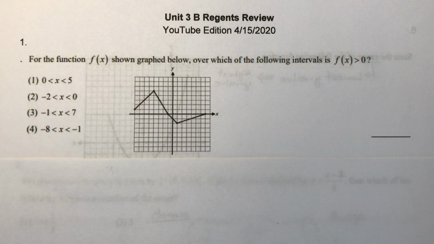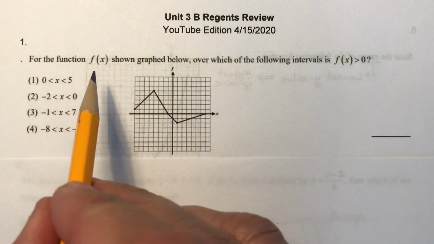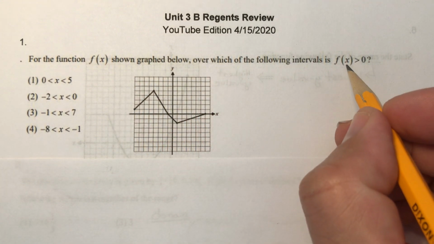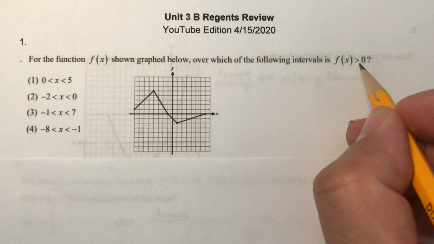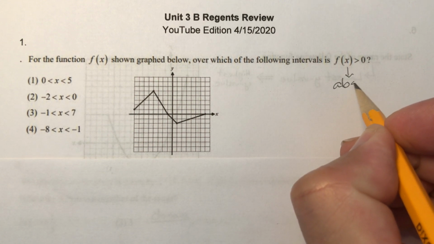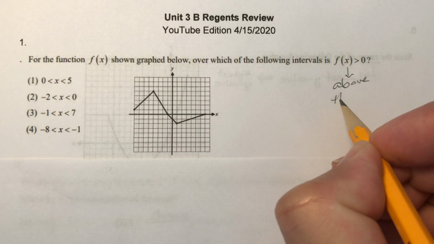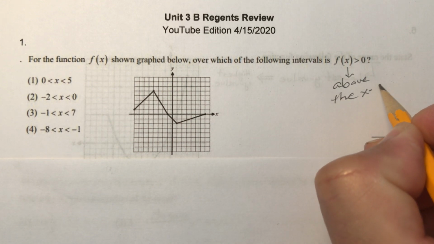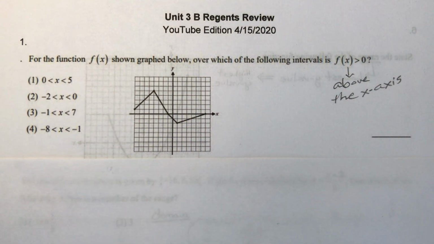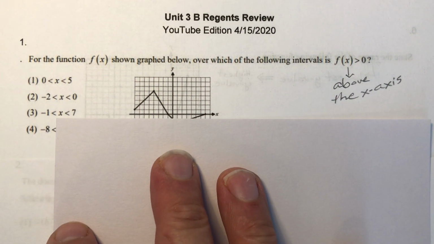So I'm going to get right to it here. For the function f of x shown in the graph below, over which interval is f of x greater than 0? Well, being greater than 0 means that's above the x-axis.